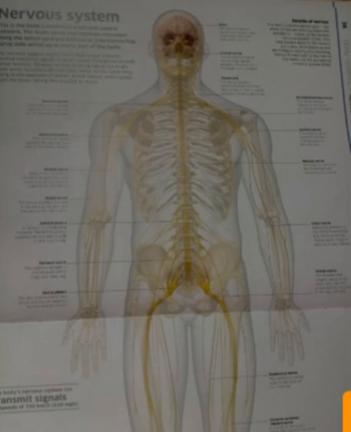Totally, the peripheral nervous system consists of 31 pairs of spinal nerves and 12 pairs of cranial nerves. Cranial nerves are the nerves which arise from the cranium, but spinal nerves arise from the spinal cord. Okay, that's the overview of the nervous system.